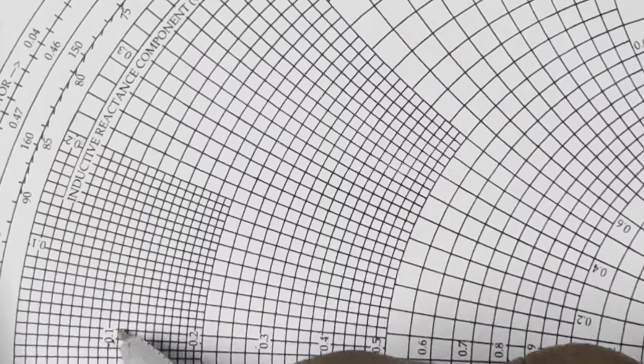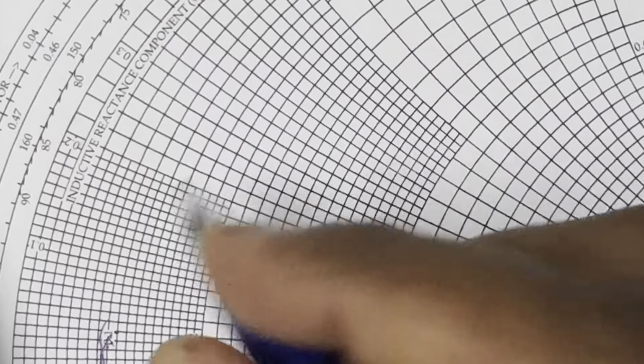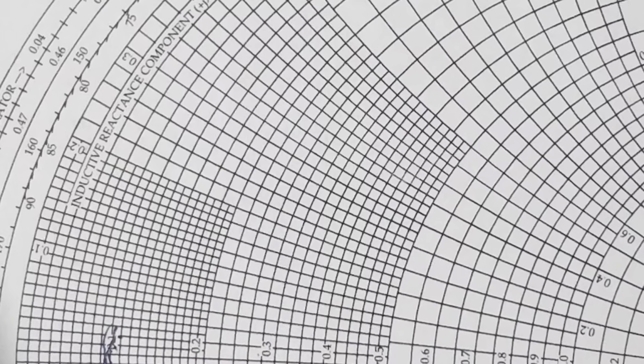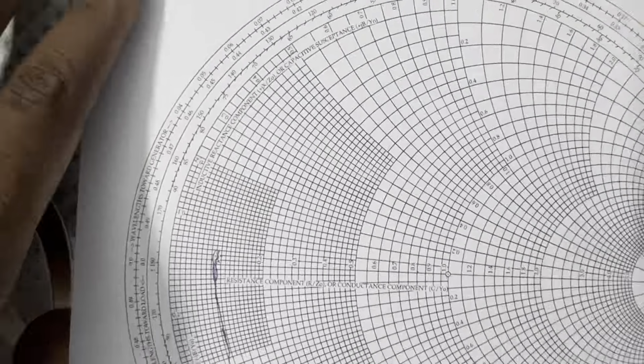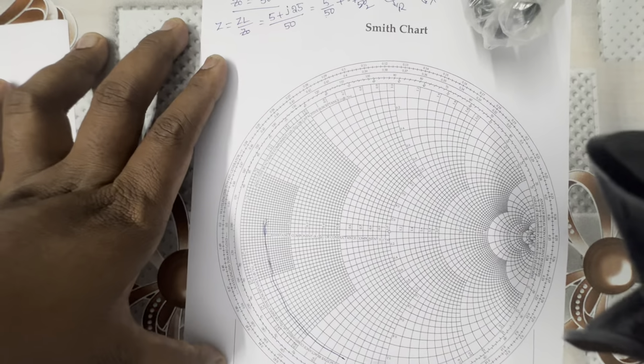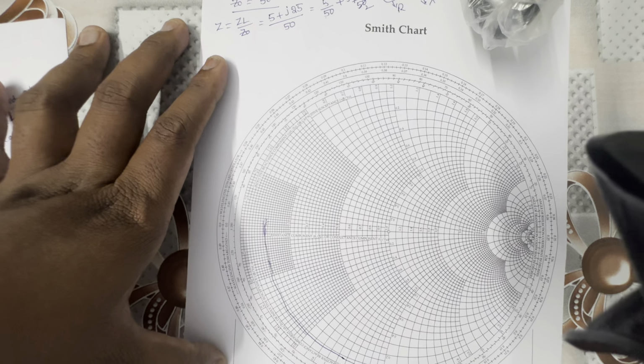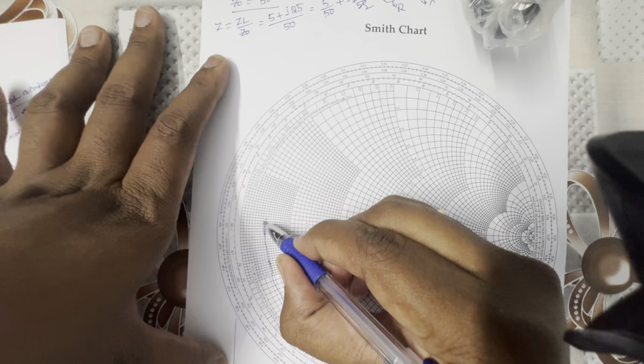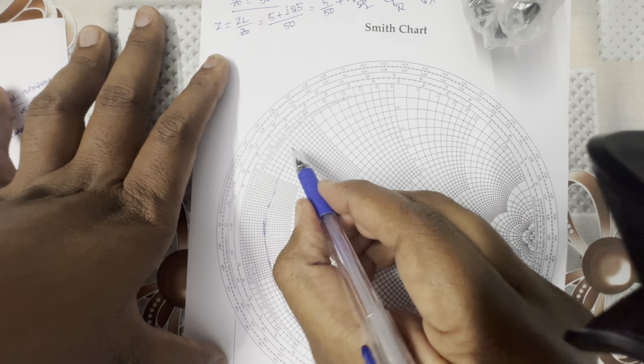I am highlighting the 0.1 circle, highlight it on both sides. Here on this side also, the 0.1 circle.